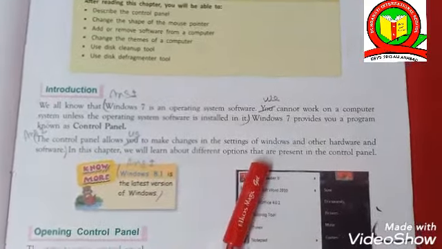In the previous part I have explained this. Then a Control Panel window will appear. You know how to open a Control Panel. Then you have to select the Hardware and Sound option, and another window will appear on the screen.